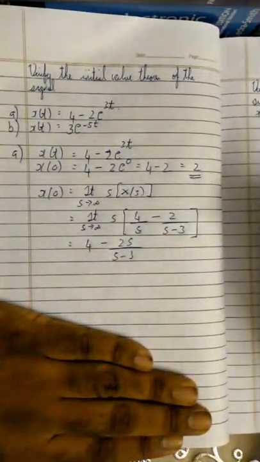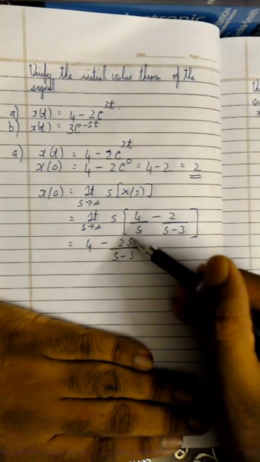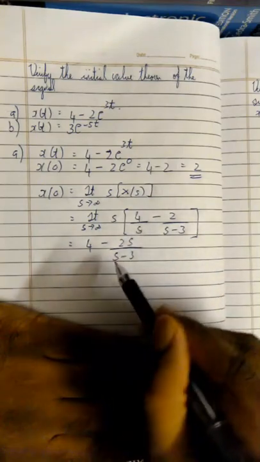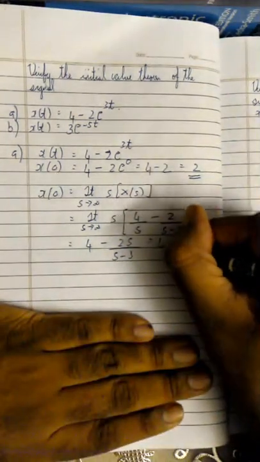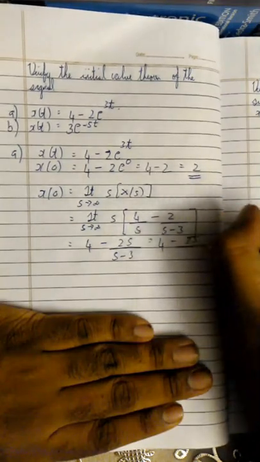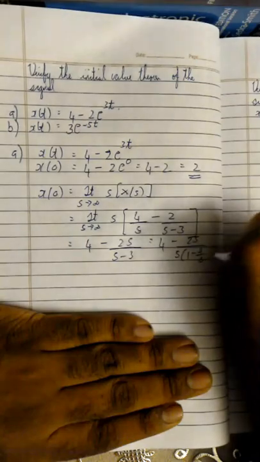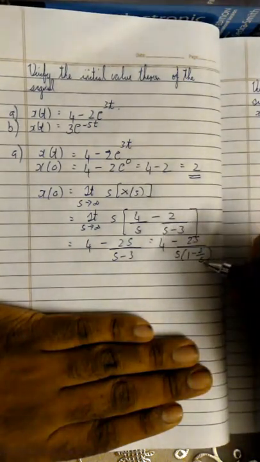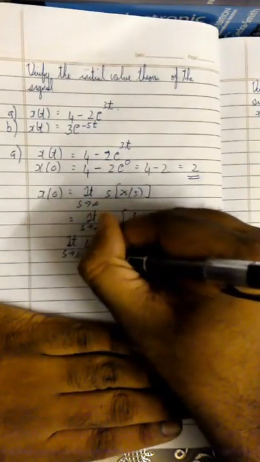Okay, so now here if I want to disappear this s, if I want to remove this s, maybe I can take s common over here, right? I can take s common over here, so it will become 4 minus 2s by s into 1 minus 3 by s. This is okay. See, so this becomes 3 by infinity, right? This becomes 3 by infinity.